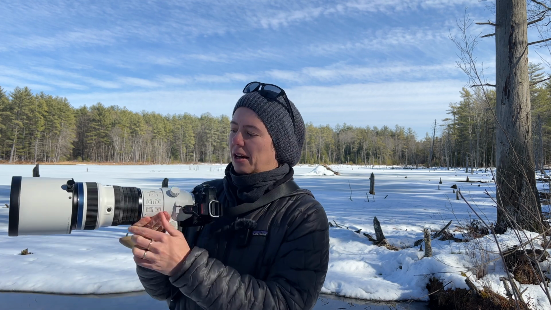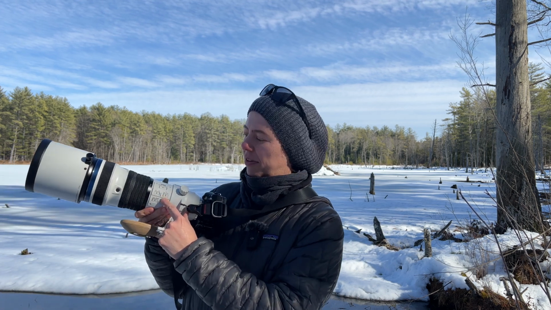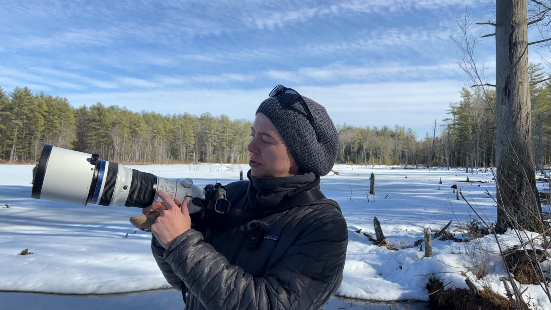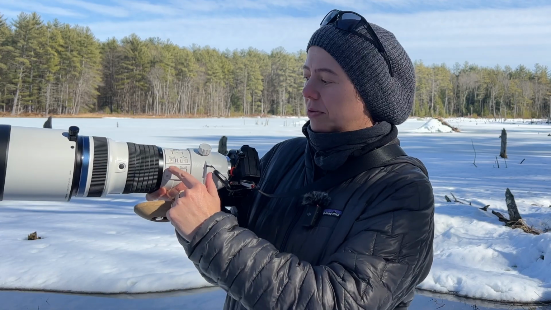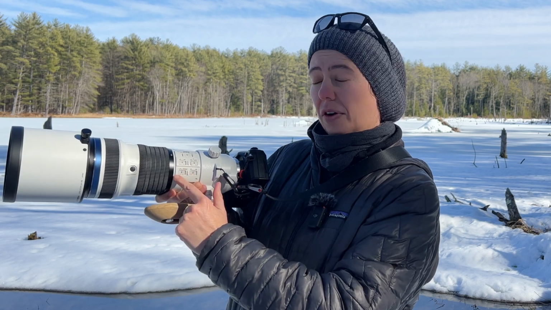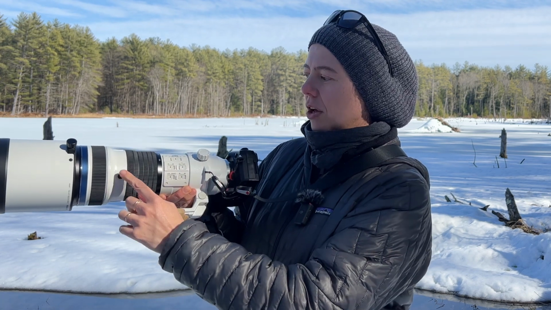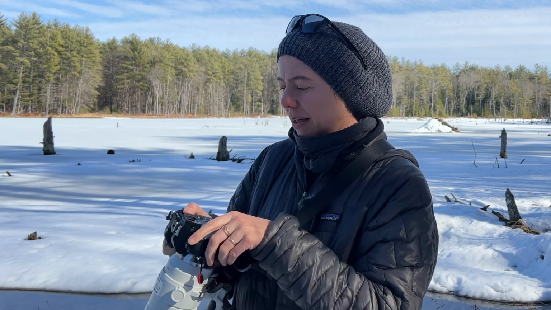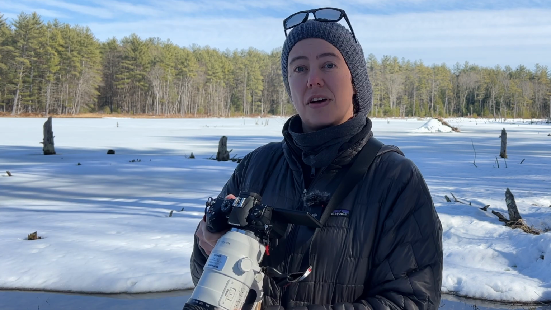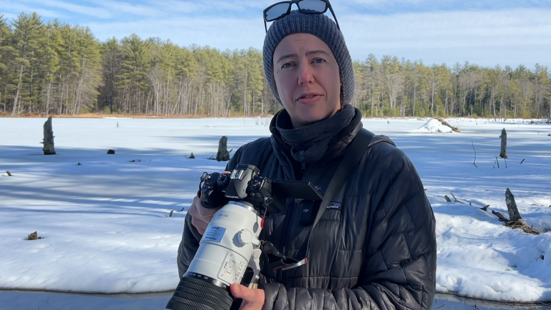Now, right here on the other side of the lens, you have L and F and preset. So if I use the LFN function on this lens, those 4 buttons can be designated through the menu of your camera.